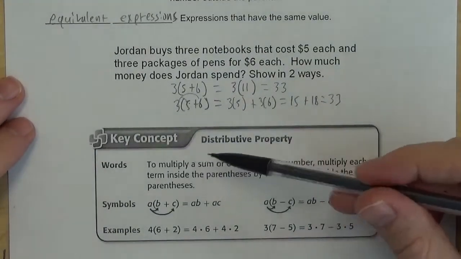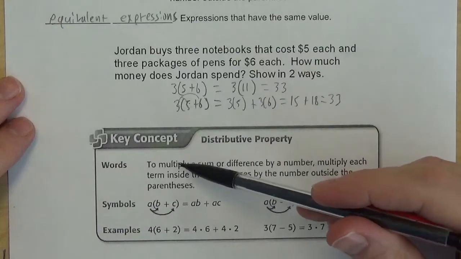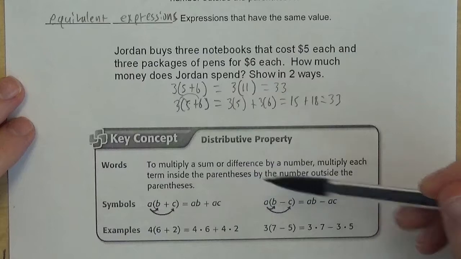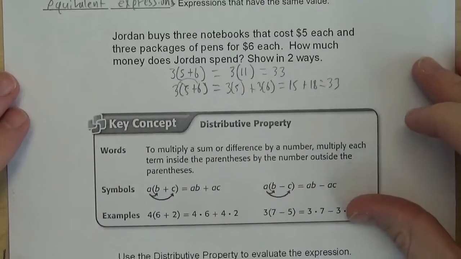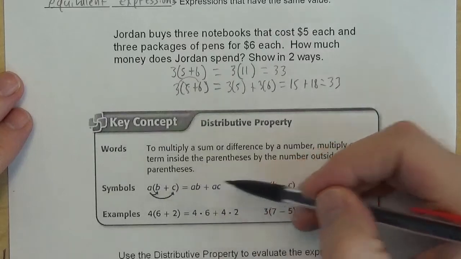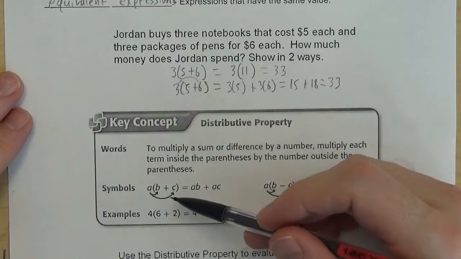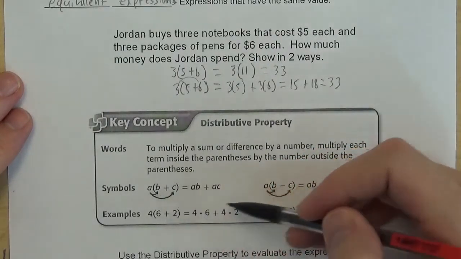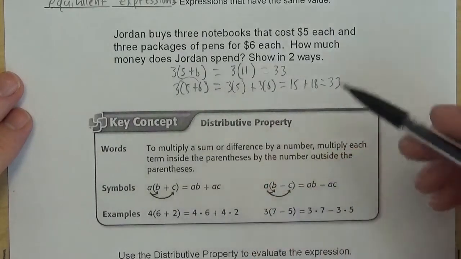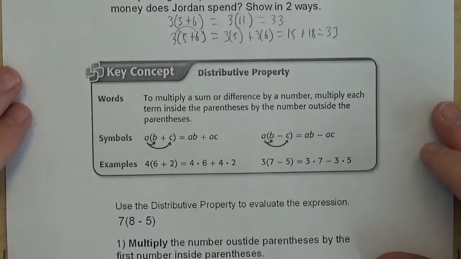This is basically what we had for our vocabulary term, to multiply a sum or difference by a number, multiply each term inside the parentheses by the number outside the parentheses. And it shows us here with symbols how that works, A times B and A times C, and then with numbers how that works, 4 times 6 and 4 times 2. You can multiply that number outside the parentheses times each thing inside the parentheses.